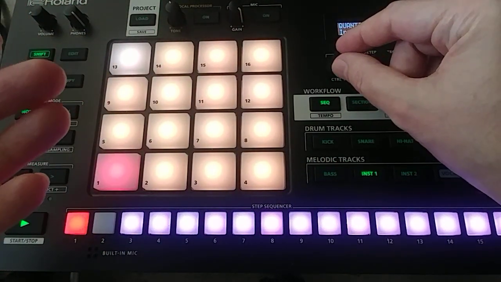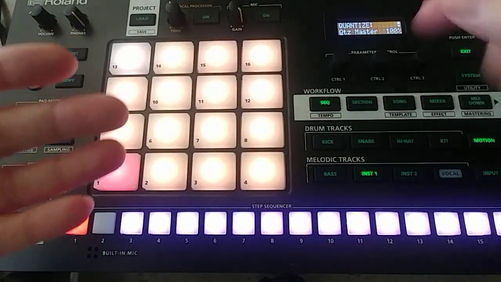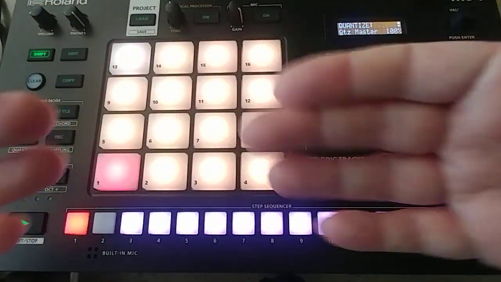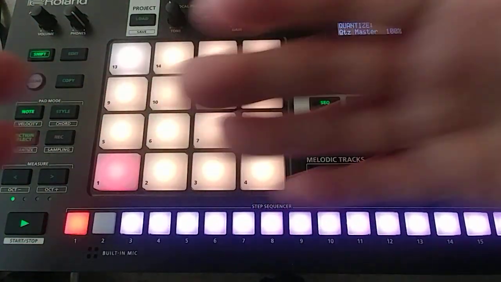If instead you want it to sound to be on the grid, but save what you've actually played, you can instead just set Quantize Master to 100%. And then while it's playing live, it's going to adjust those live to sound correct, but it's going to save the data you put in.